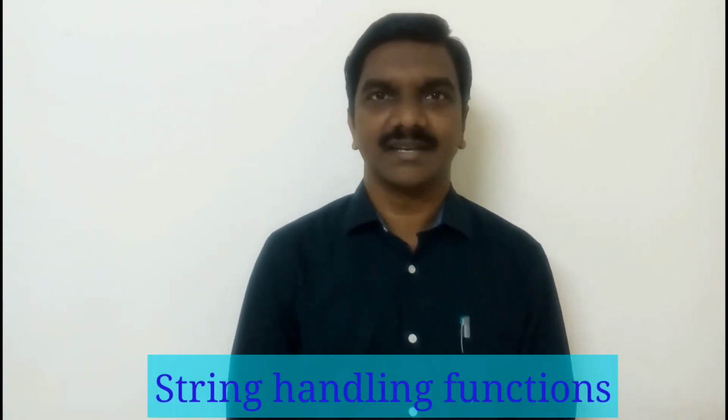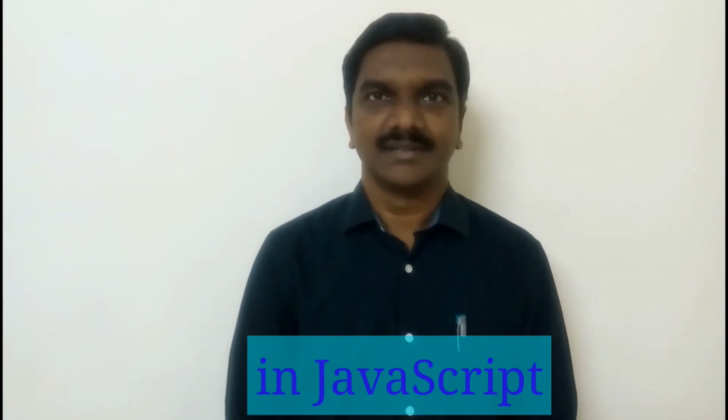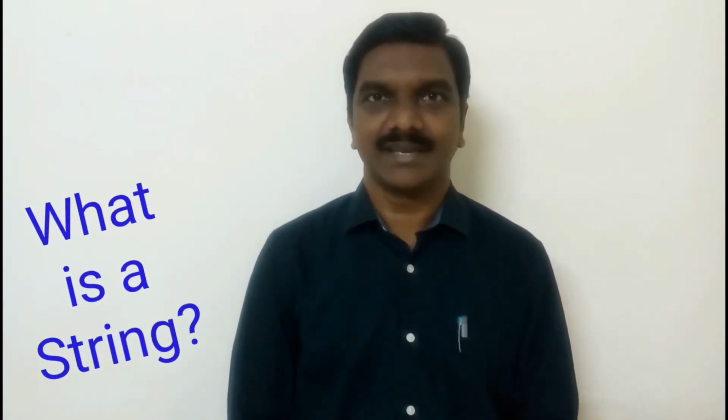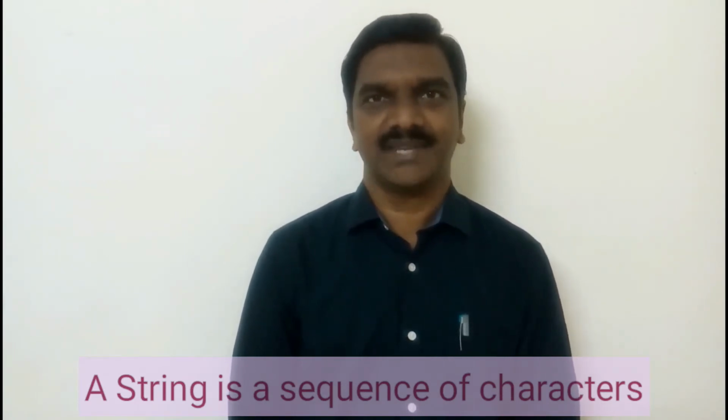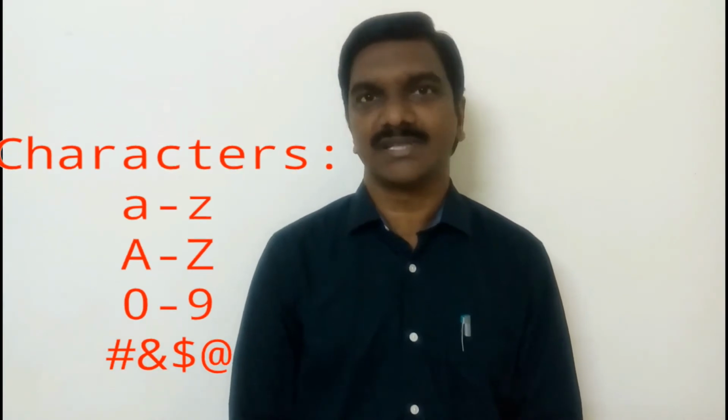We are going to see string handling functions in JavaScript. We know about a string. A string is a sequence of characters. Characters can be anything: alphabets like small a to small z, capital A to capital Z, digits 0 to 9, and some special characters. These are all called characters.